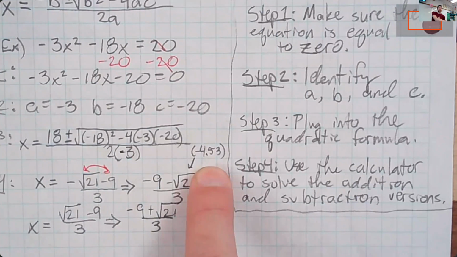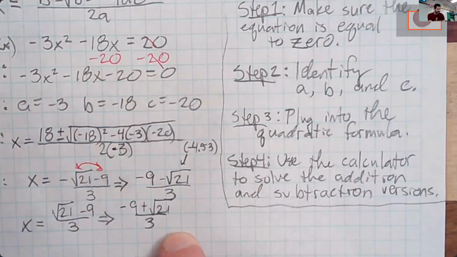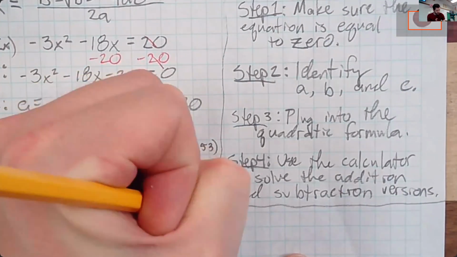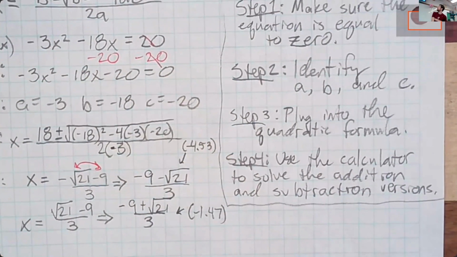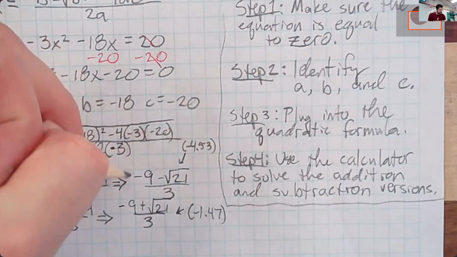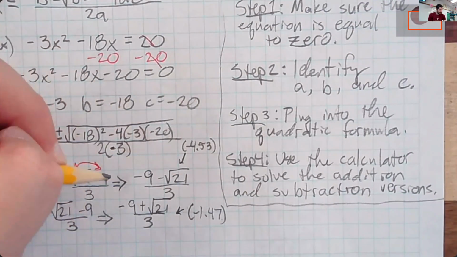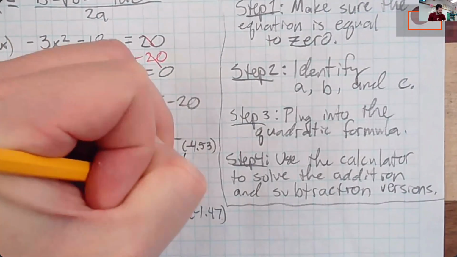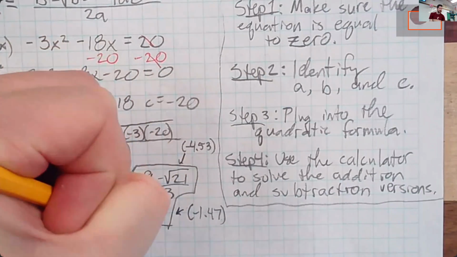This equals about negative 4.53. If you do the same thing with this other one, you get about negative 1.47, roughly, by getting the decimal approximation. Our answers, though, are these two here. Those are our answers.